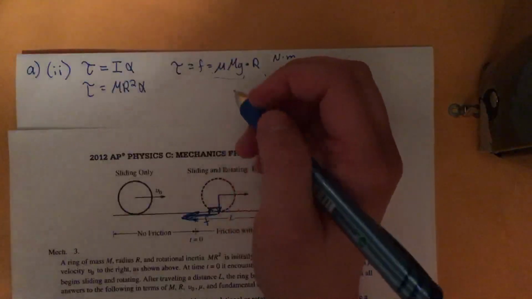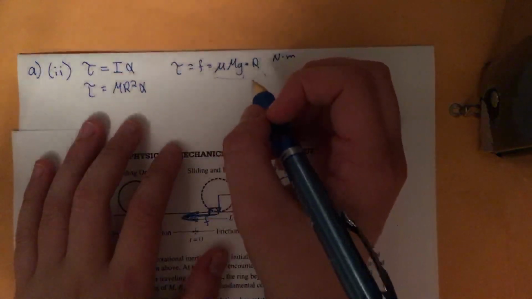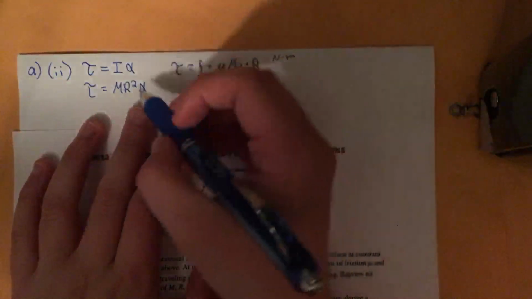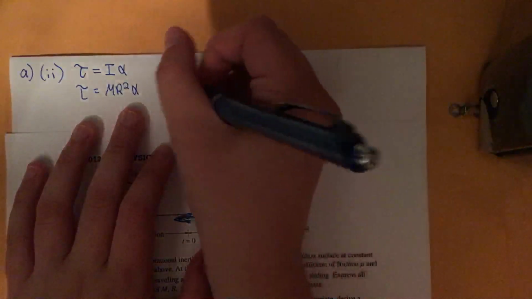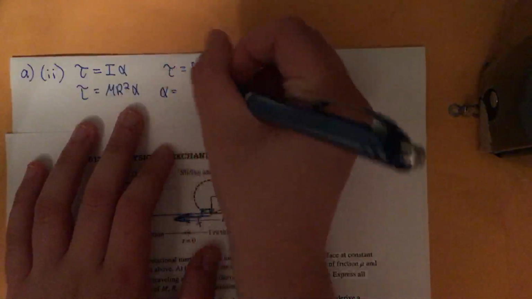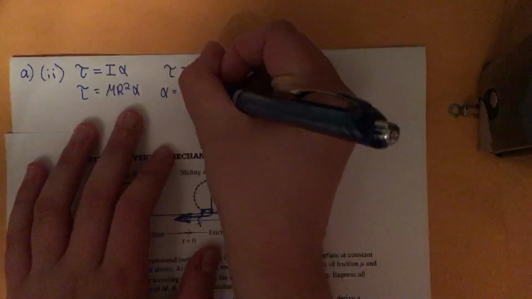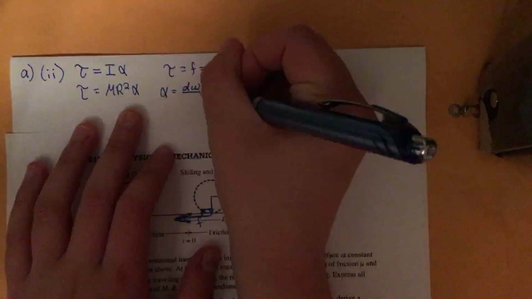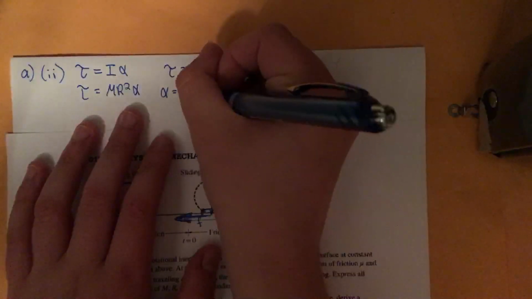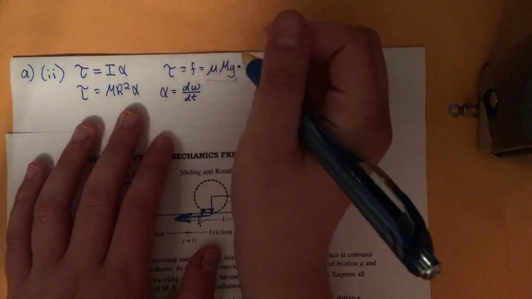Now we know that angular acceleration is the change of omega, angular velocity, with respect to time.